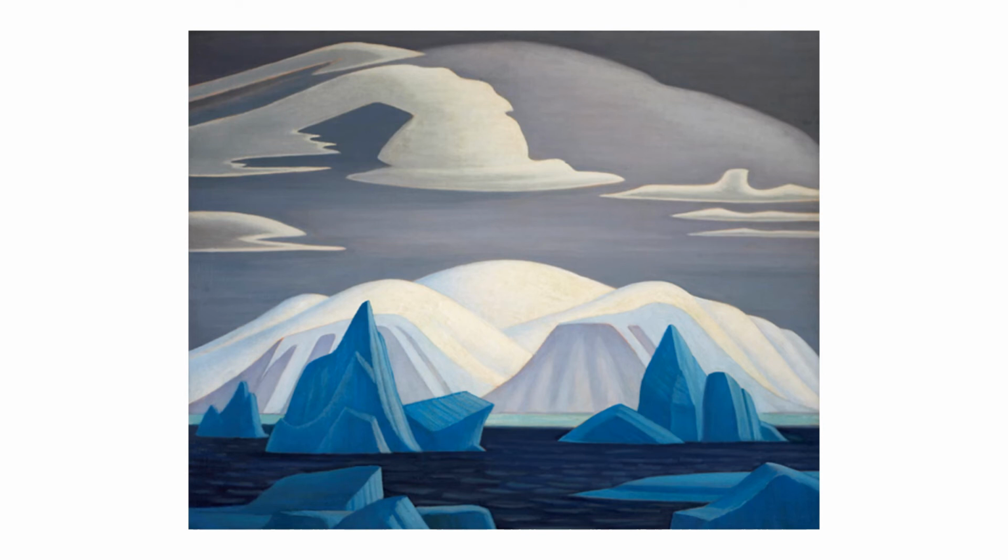What about in this landscape? What shapes do you see? Are they organic or geometric? This one is a bit trickier, but I'd still say mostly organic shapes. We see curving hills and clouds, and the icebergs are still unusual shapes.